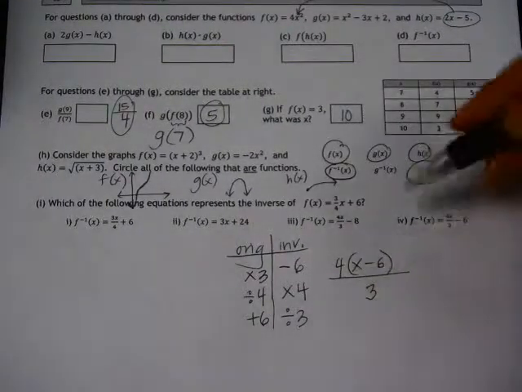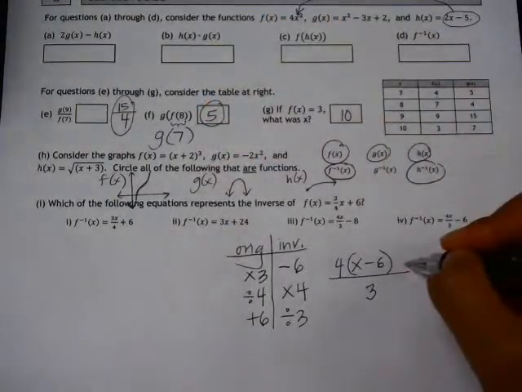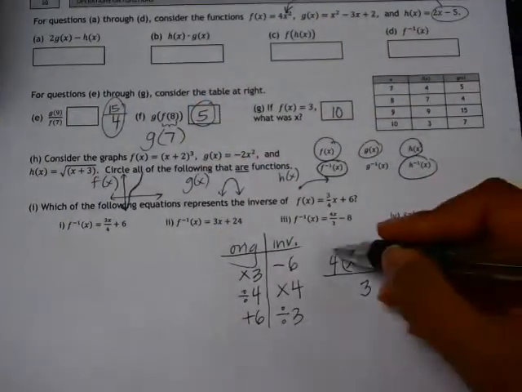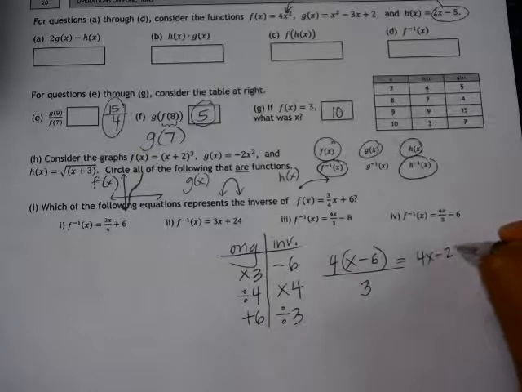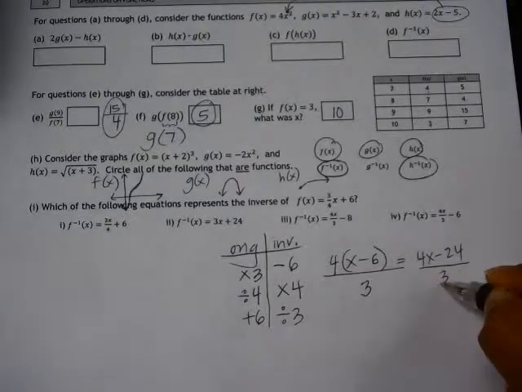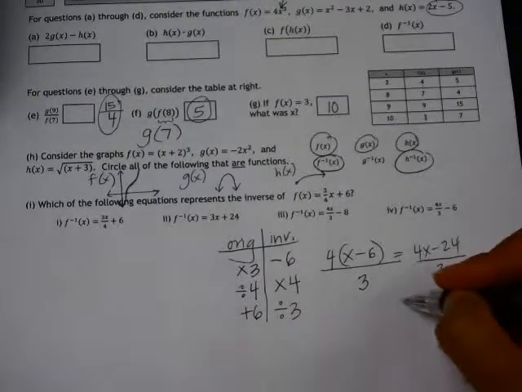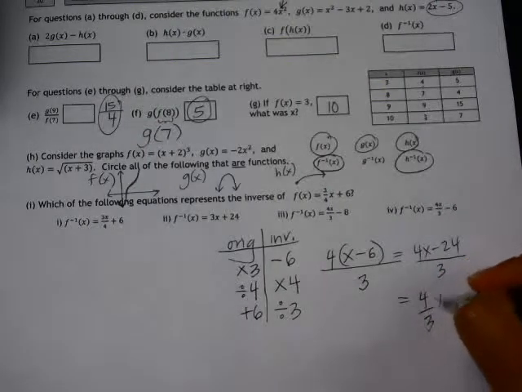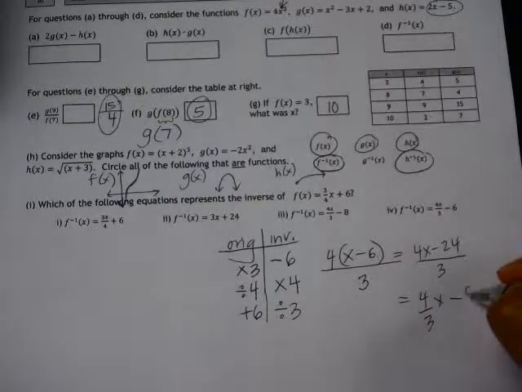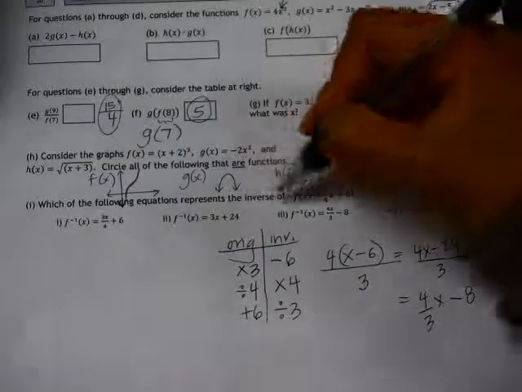If your answer doesn't look like any of the multiple choice, then see if you can rewrite it or simplify it. I'm going to distribute this, so 4x minus 24 divided by 3. And then again, it doesn't look like any of these answers, so I'm going to split it into two parts, 4/3 x and then minus 8. So then it ends up being option 3.